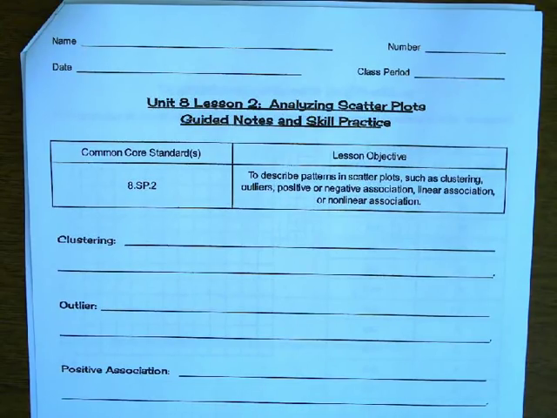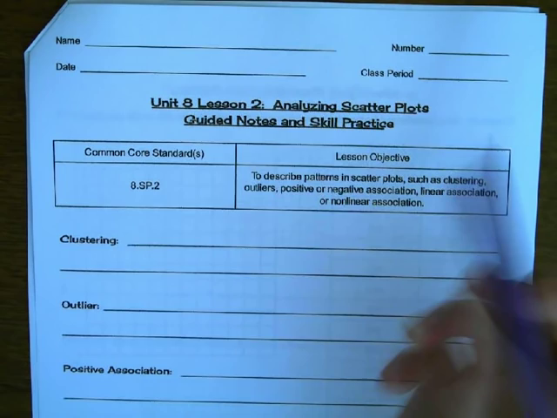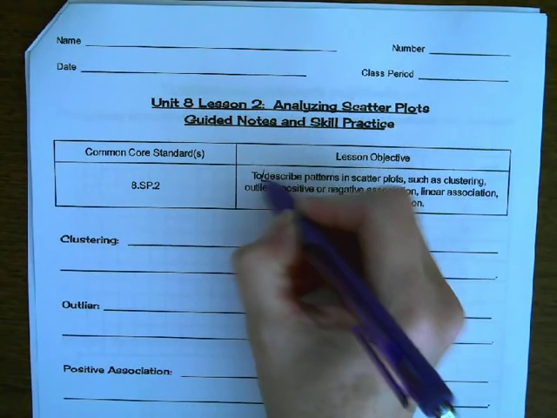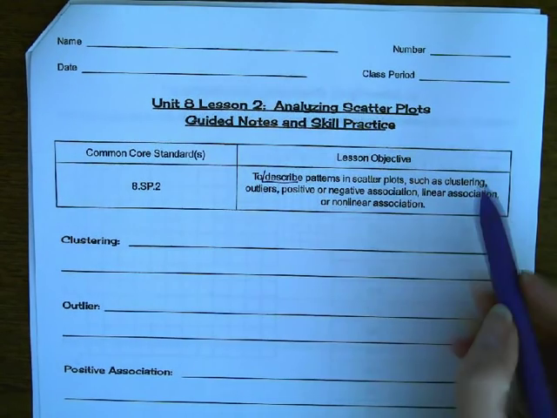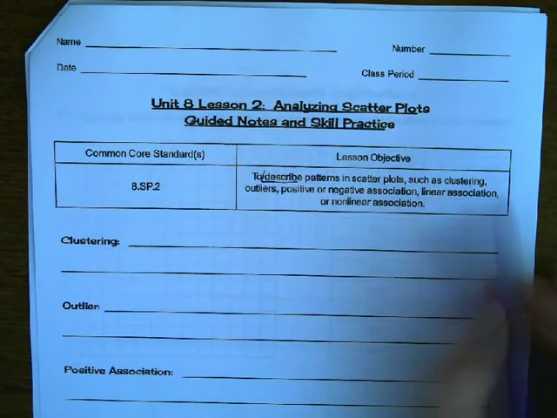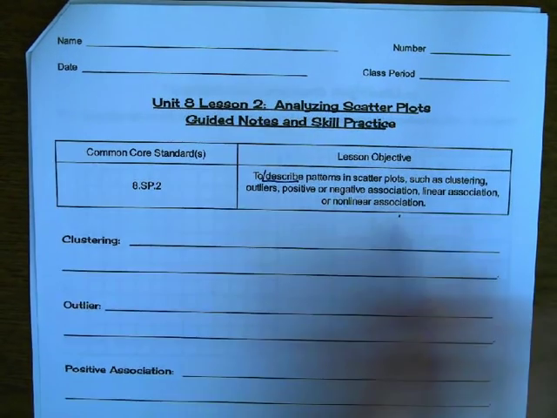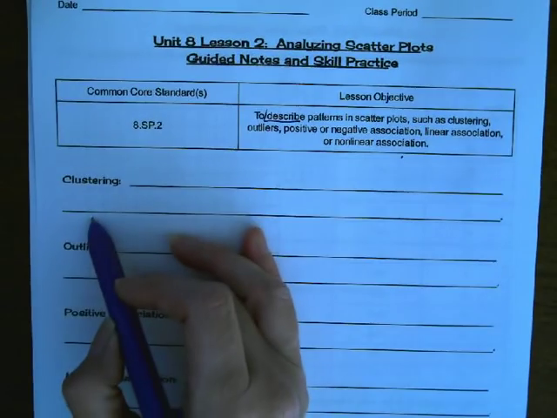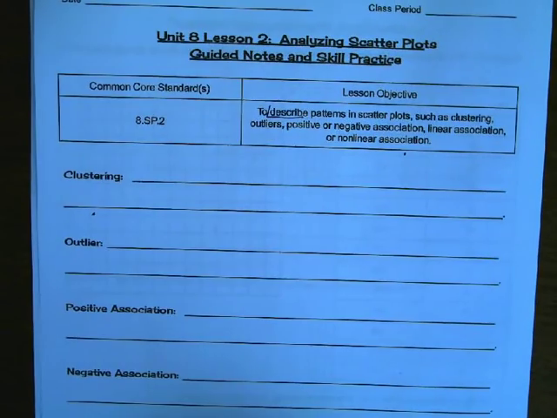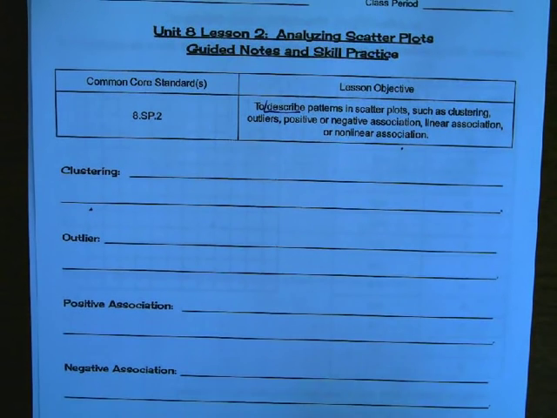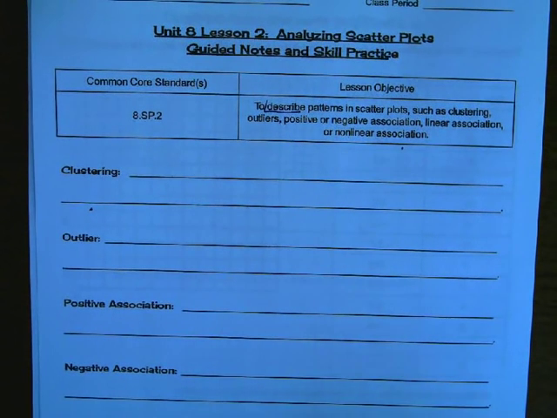Right, welcome to Lesson 2, Guided Notes. We are going to continue on our interpreting scatter plots. This time we're going to describe some patterns, and we've got a lot of vocabulary here that we're going to have to learn about first so that we can use this vocabulary to describe and interpret our scatter plots.